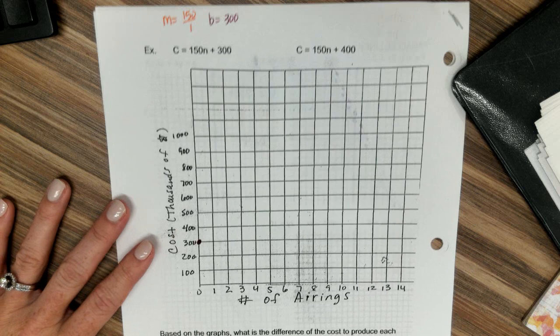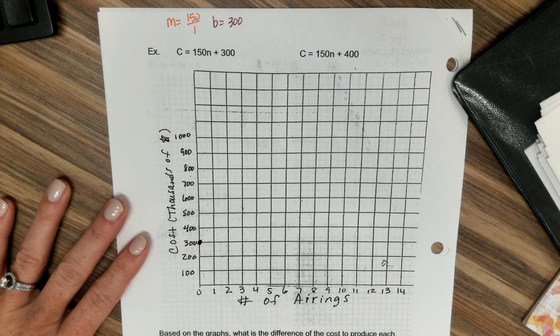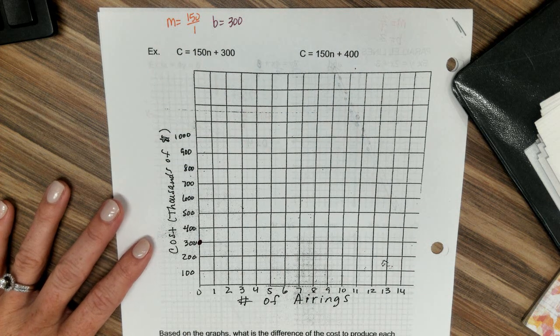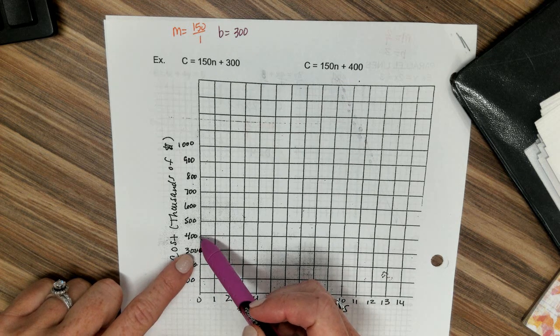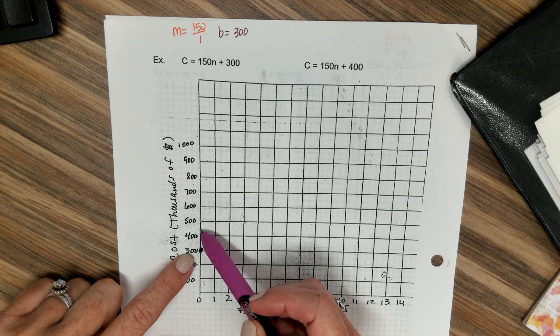I am going to rise up 150. Now, I'm not going to count 150 spots. I'm going to rise up 150 places. So from here to here, isn't that 100? And then if I go halfway more, that's 150. Do y'all agree? And then I'm going to rise 1.